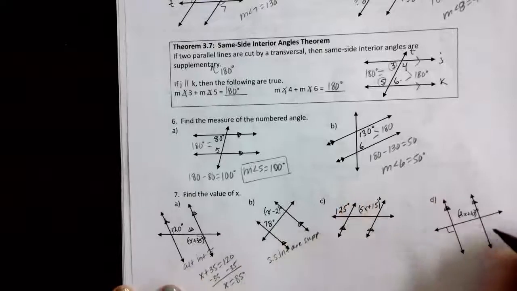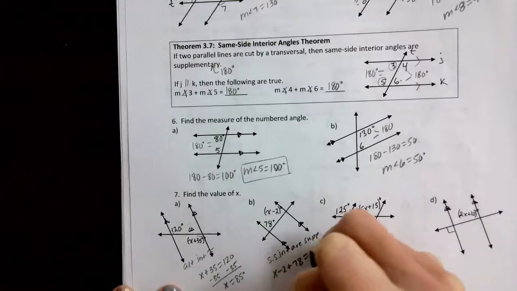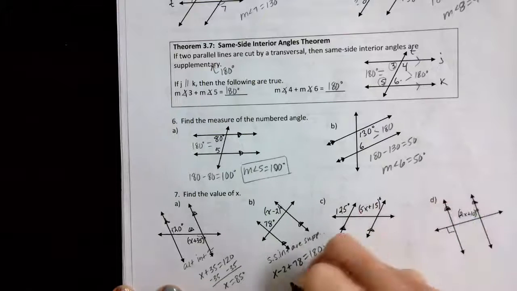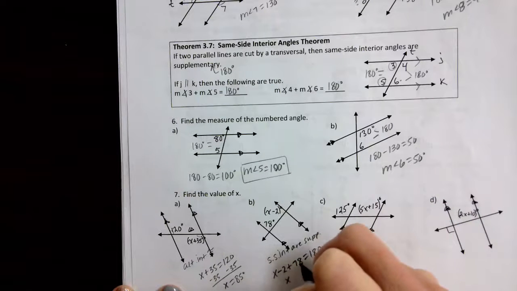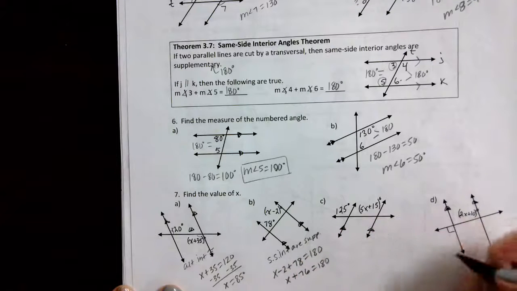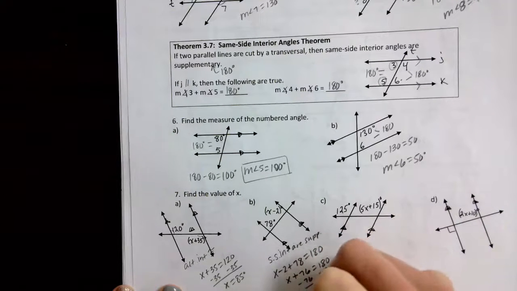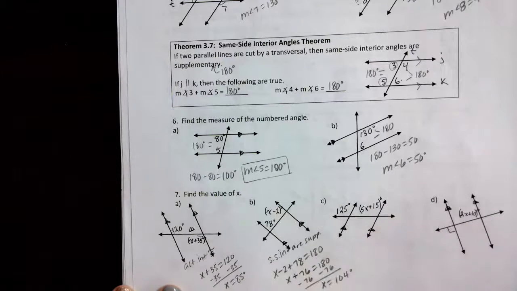Okay, the next one, these two angles are same side interiors, and same side interiors are supplementary. What that means is I'm going to add them together and set them equal to 180. So here I have x minus 2 plus 78 gives me x plus 76 equal to 180. If I subtract 76, I'm left with x equal to 104 degrees.